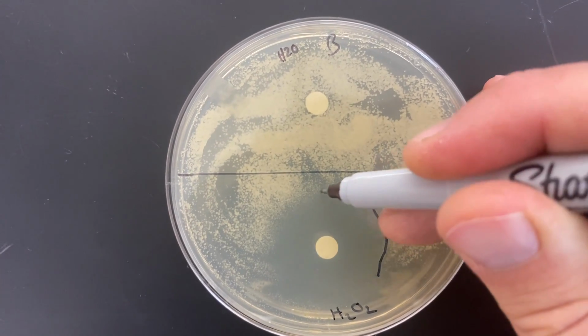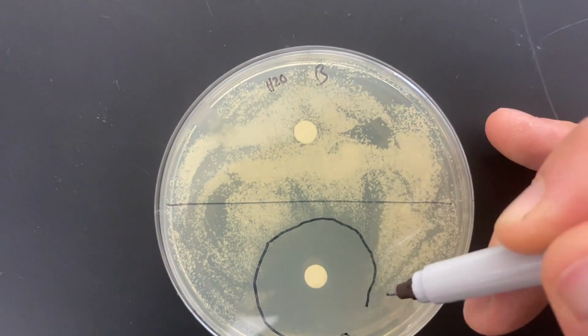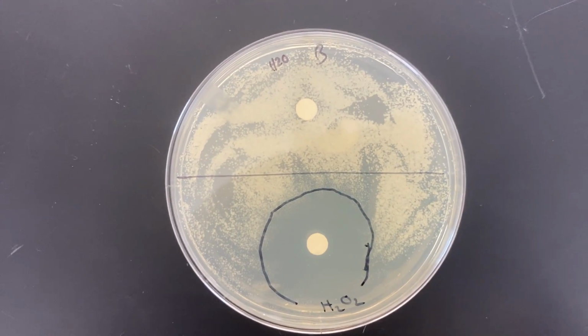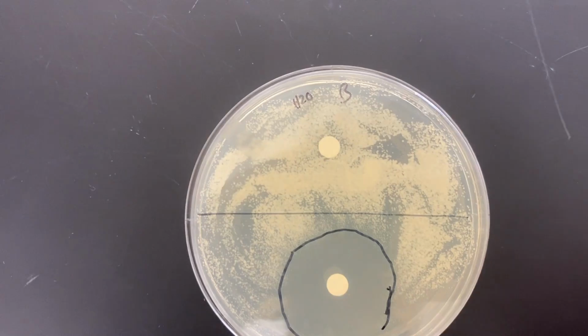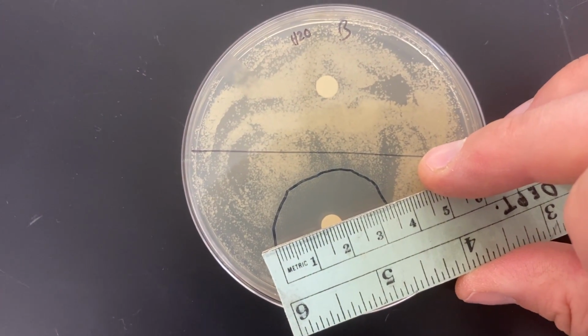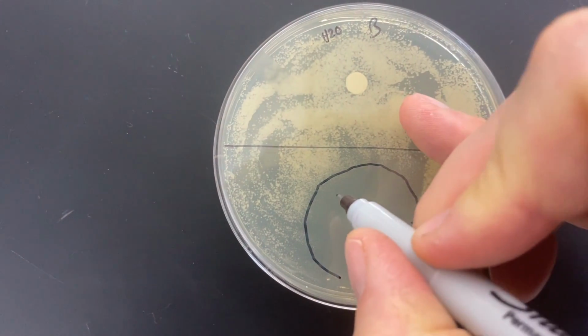Pretty good circle on here. I don't know if I trust it right up next to the edge of the petri dish, so I'm going to avoid that area if I can. Give that a 3.4 maybe.